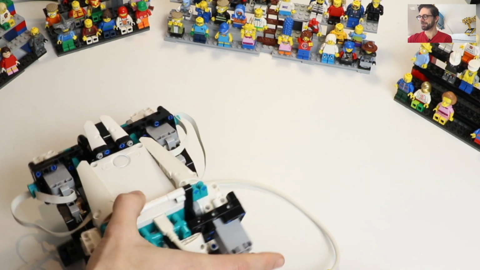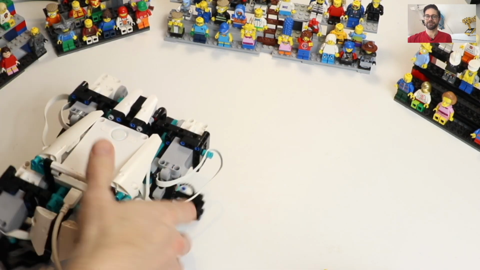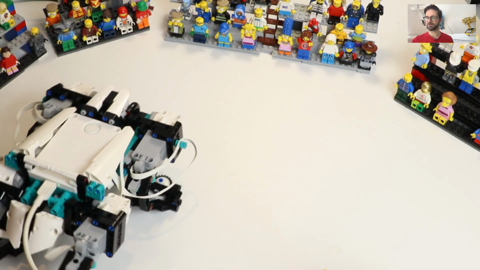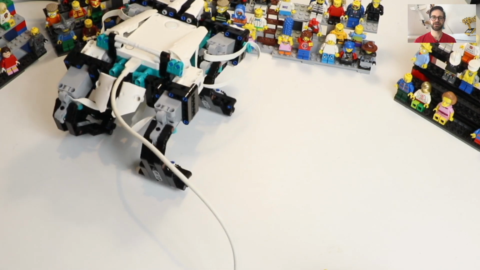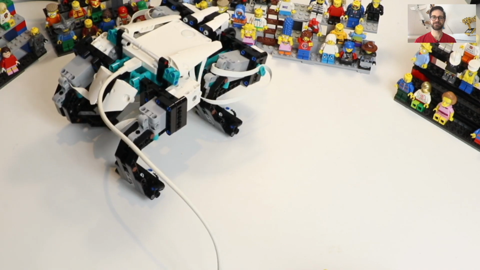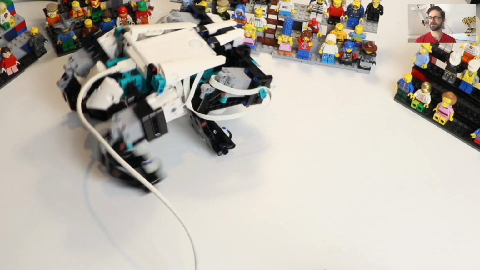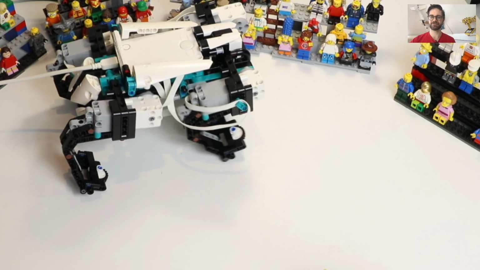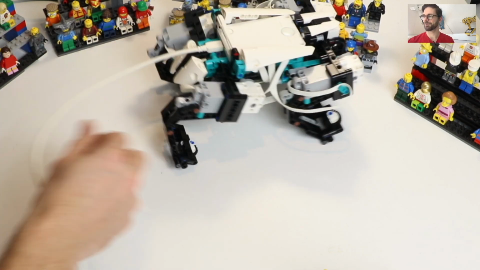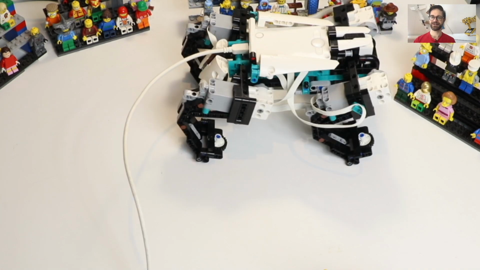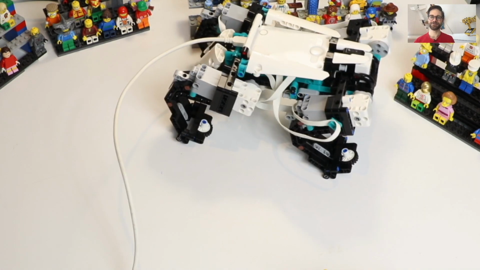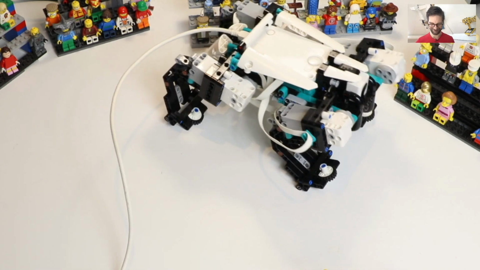Okay, so this dog will now walk around your room, and it will spot spectators. So it has spotted our brave spectators over there and has turned away. It'll spot new brave spectators, turn away, and walk around the room all day.